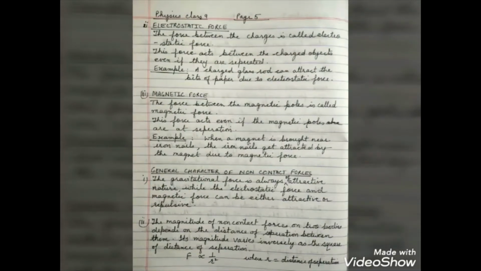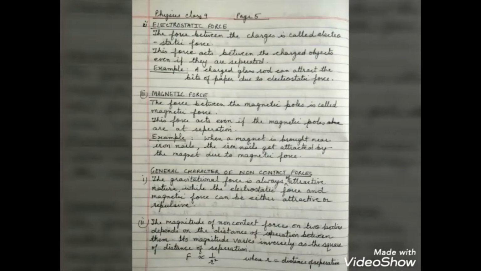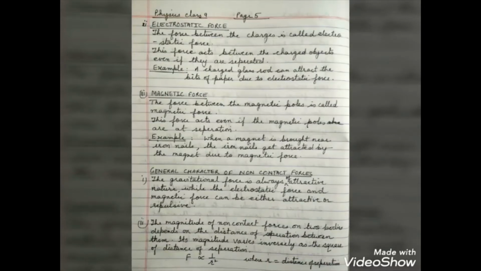Now coming on to the next type of non-contact force, which is electrostatic force. The force between the charges is called electrostatic force. This force acts between charged objects even if they are separated. A very common example is a charged glass rod attracting bits of paper due to electrostatic force.